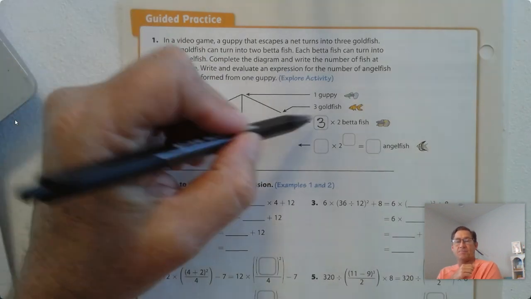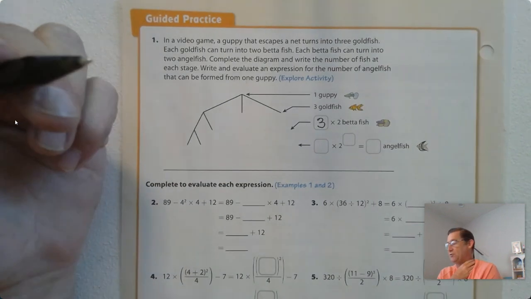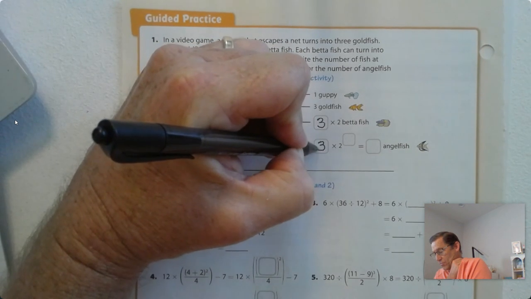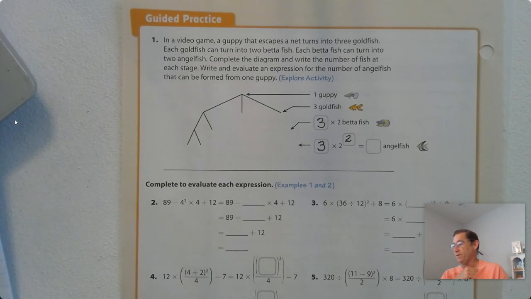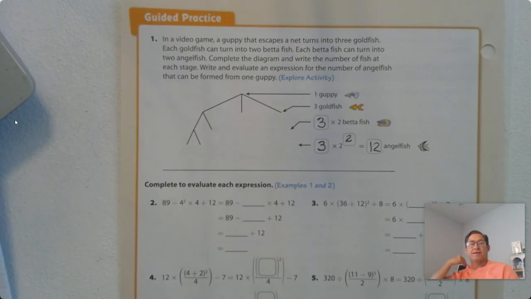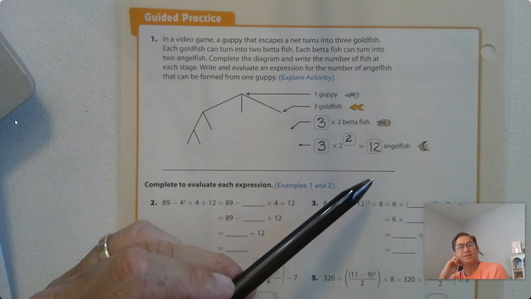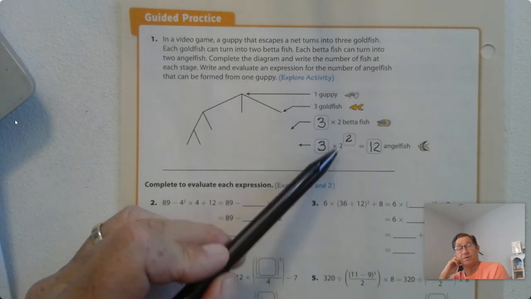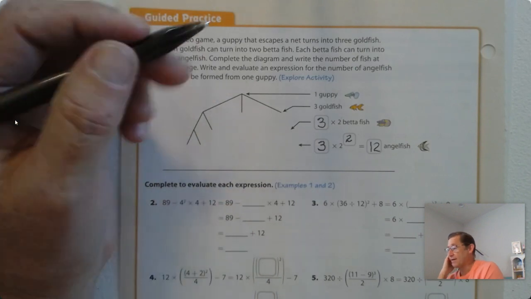And then each beta fish can turn into 2 angelfish. So 3 times 2 squared will give me the number of angelfish. So if each beta fish can turn into 2 angelfish, then we can say 2 beta fish squared will give us the number of angelfish. All right, so let's complete our diagram here.